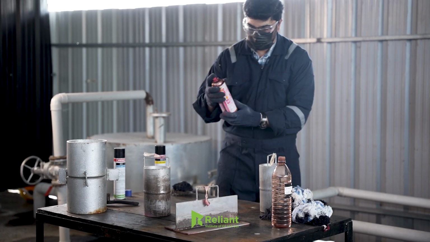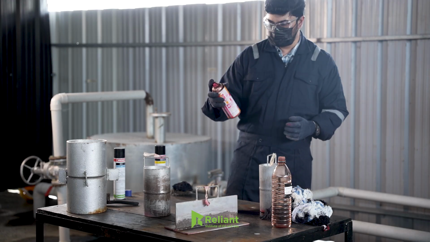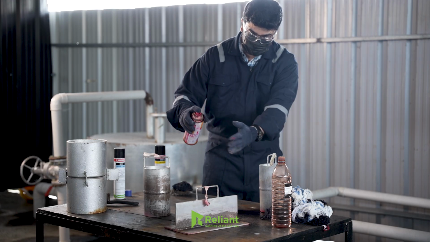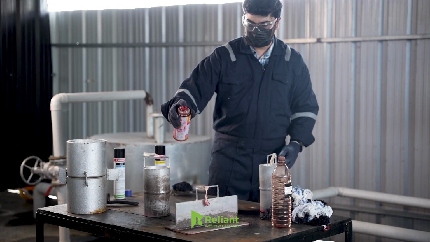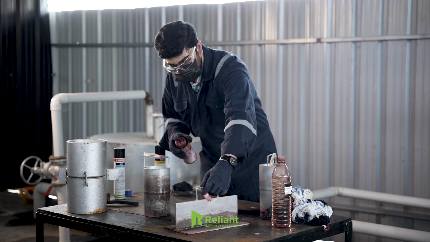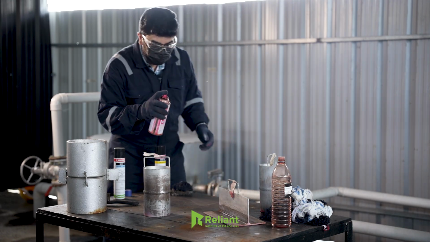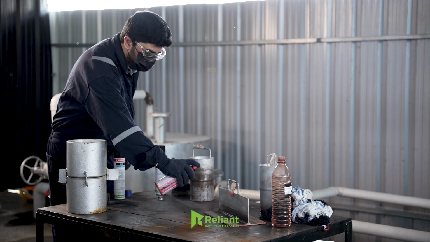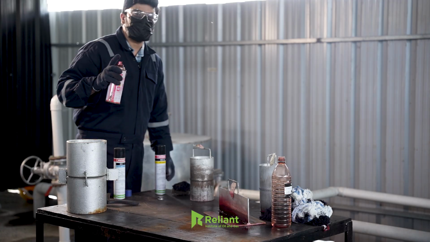So I'm testing it. The test shot is okay. So now I'm going to apply, keeping it 1 feet distance, and now I'm applying it over the surface evenly. So see here, I'm going to apply it. So that's it.